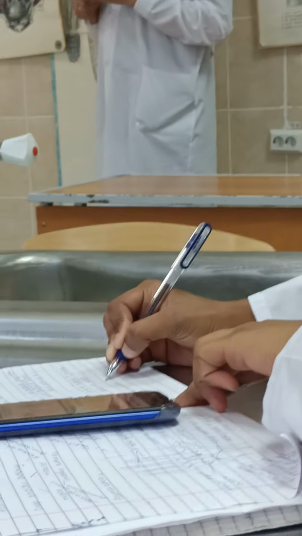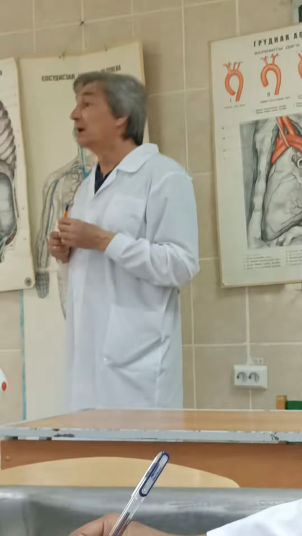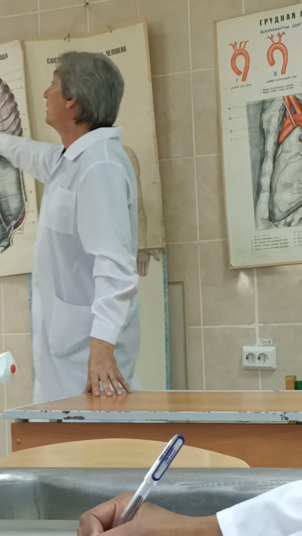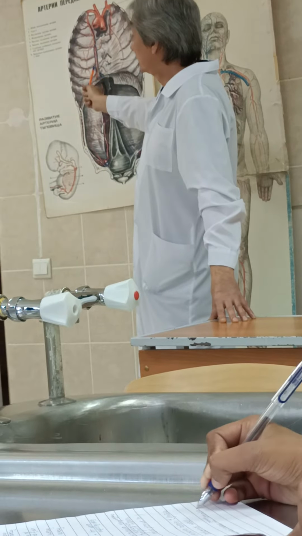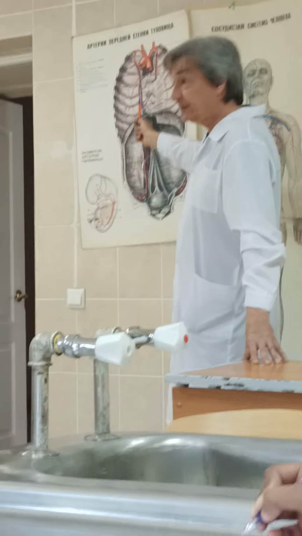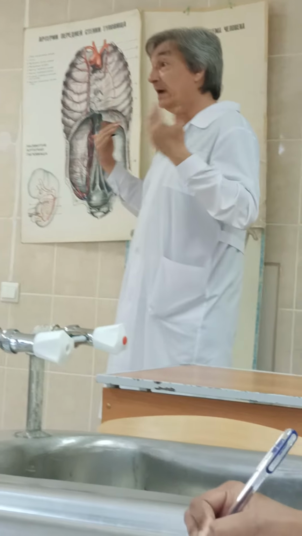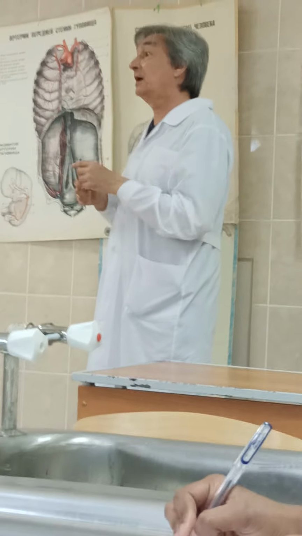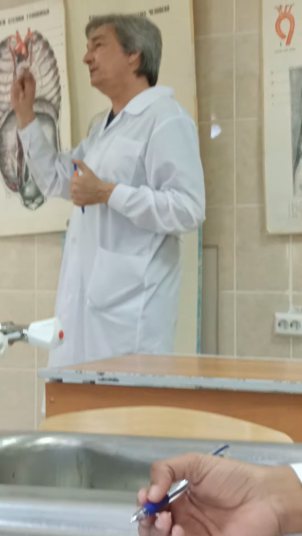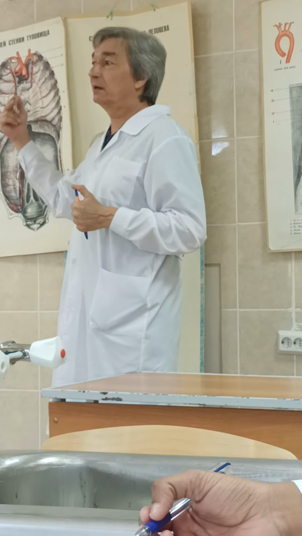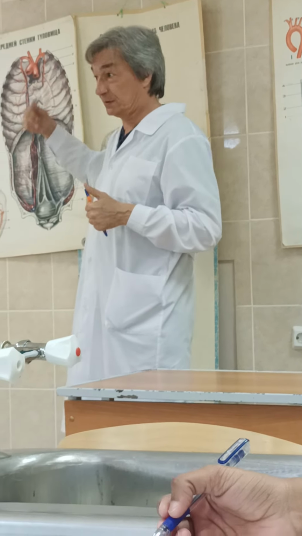So what about mammary gland? Mammary gland is supplied both by the internal thoracic and its medial surface, and the lateral part of mammary gland is supplied from the second until the fifth posterior intercostal arteries.